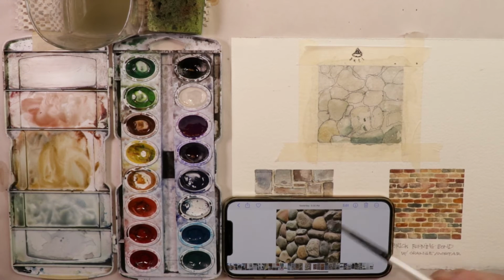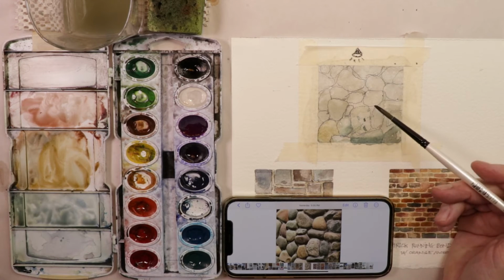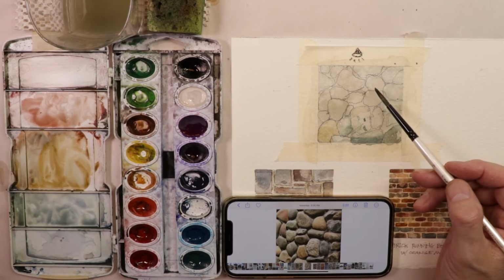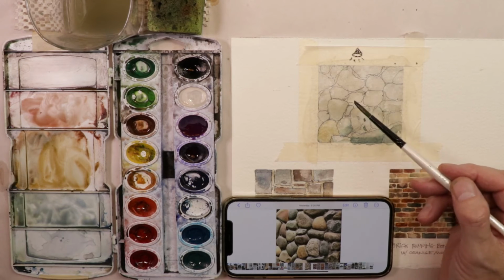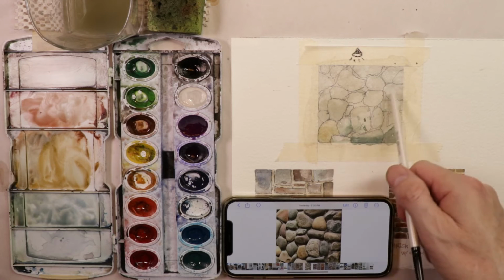The only issue sometimes with doing an underwash, like a glazing, with stone especially, you can see there's a lot of lights and darks in here. So going over with this really strong middle tone that I did, I just realized now that I've lost some of my really bright lights on the tops of the stones here and there.